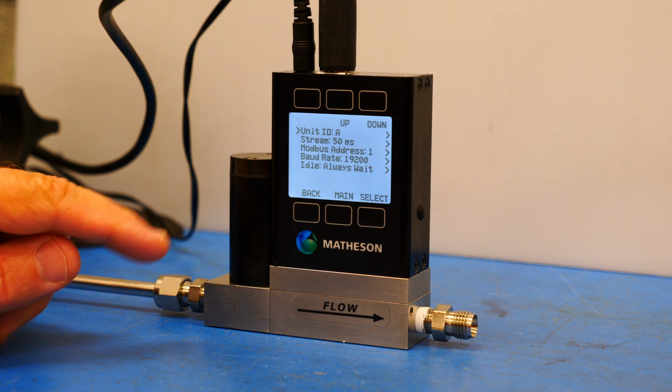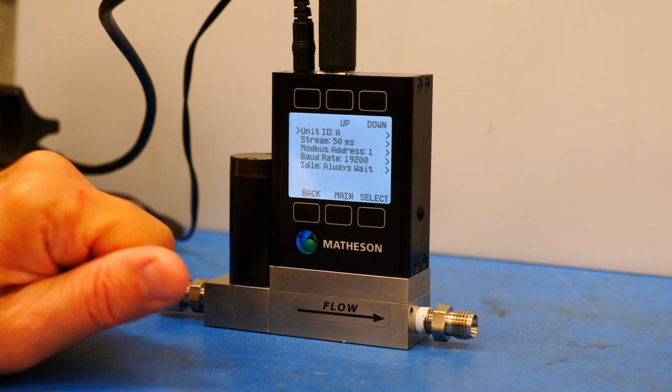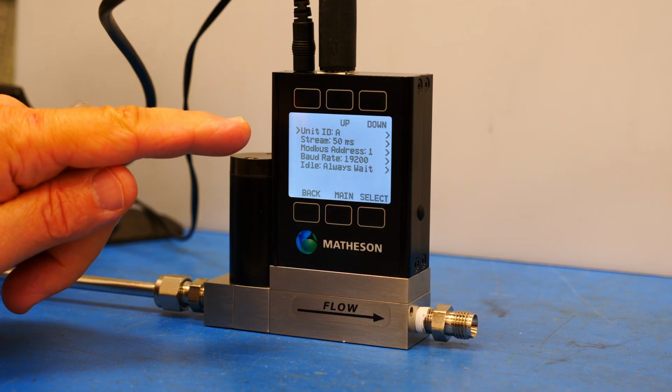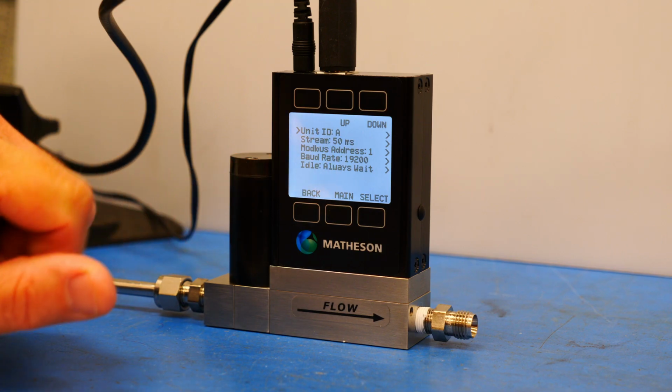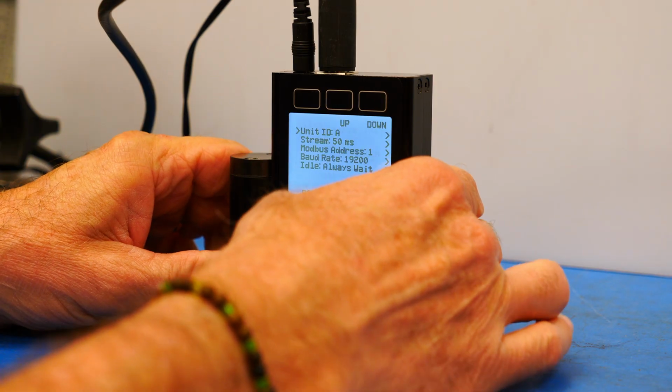The other issue might be the baud rate. It should be set for 19200. So in this case, we're just going to control one device, so we don't need to change the unit ID. We'll leave it at A, and our baud rate is set properly at 19200. So we'll go back to the main screen.